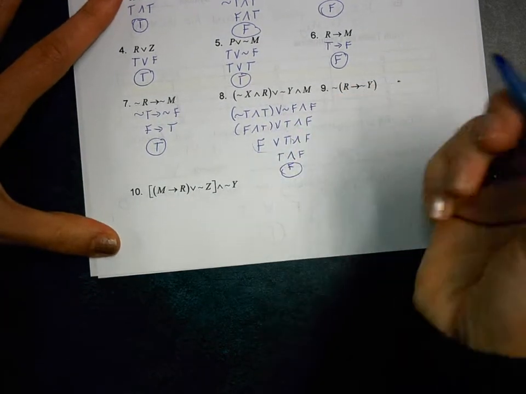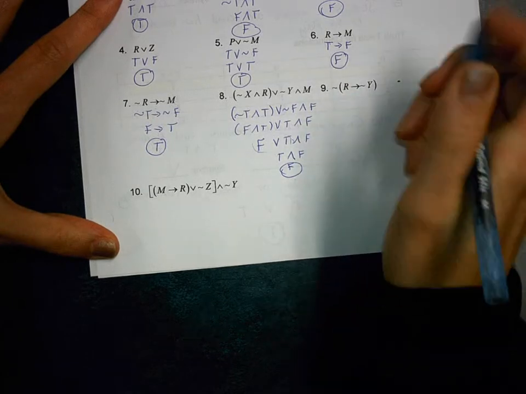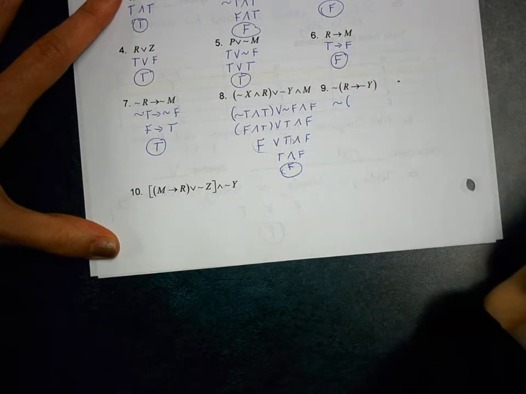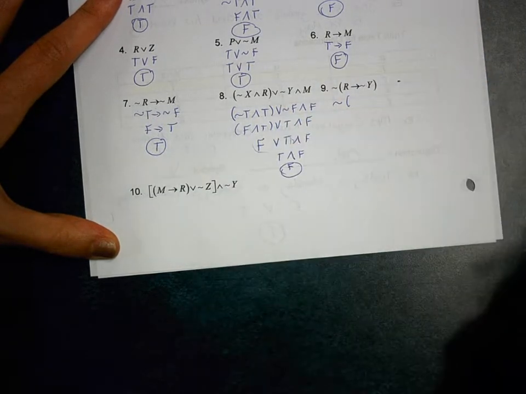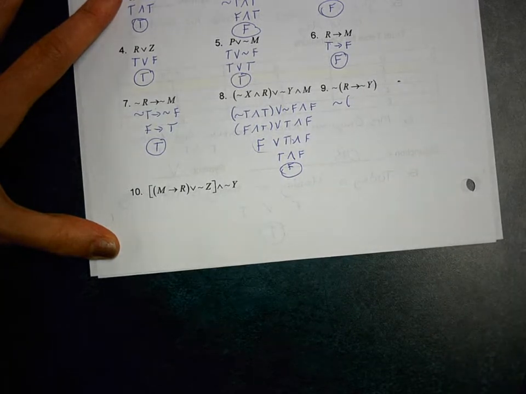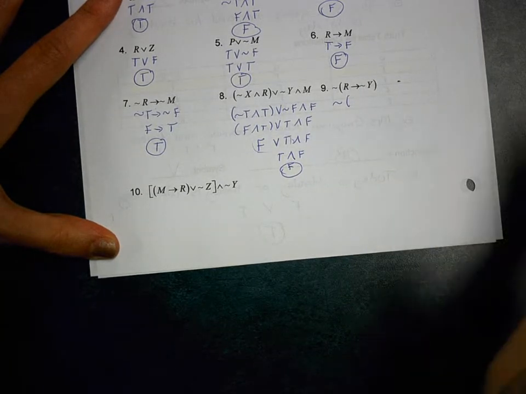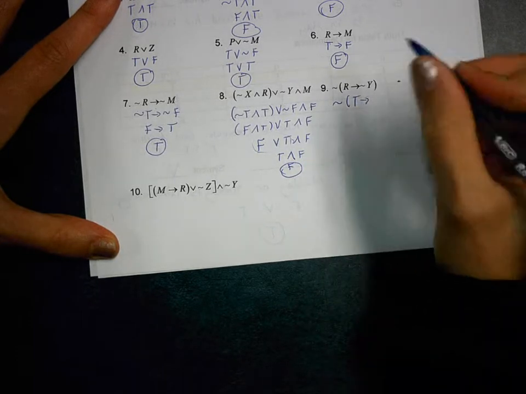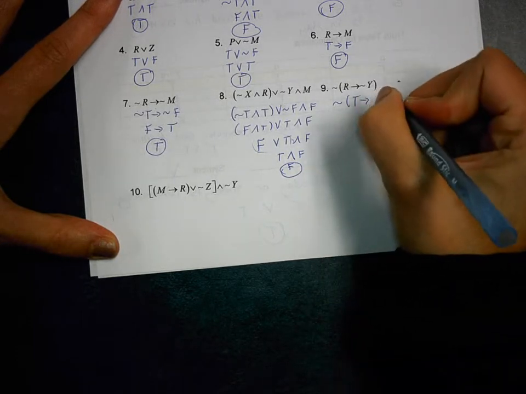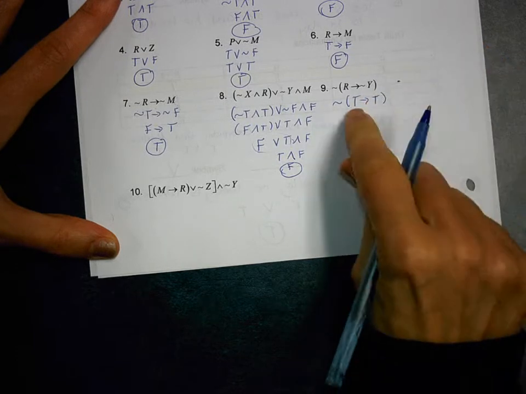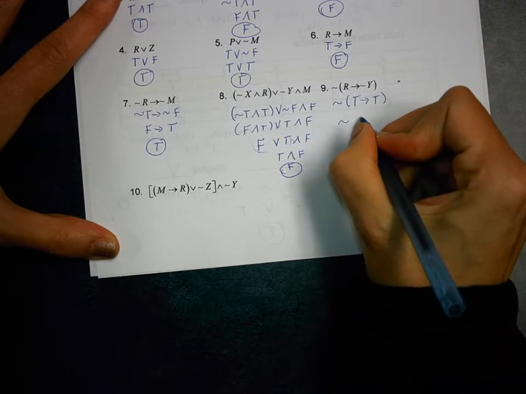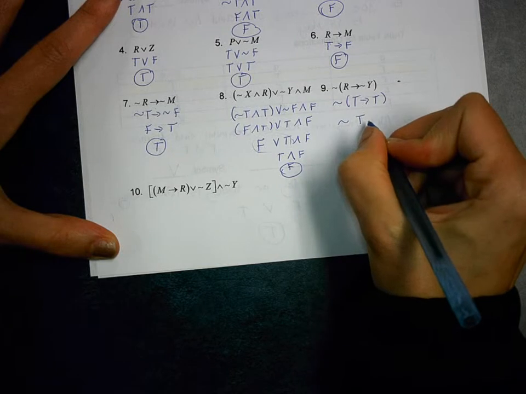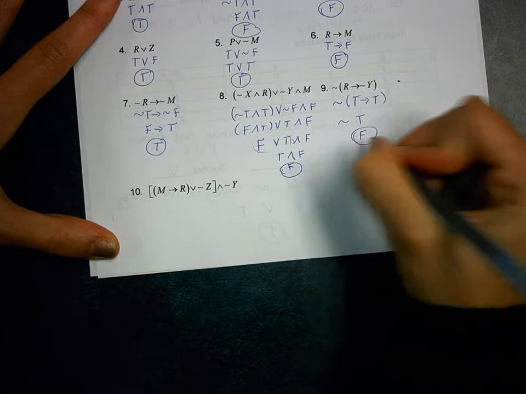All right, and the number 9, doing the same type of idea. Now, inside parentheses first, so my negation symbol stays on the outside. You cannot distribute that. It's not a distribution property like in mathematics. Keep it on the outside. R is true, then Y is not Y, so that's going to end up being true.